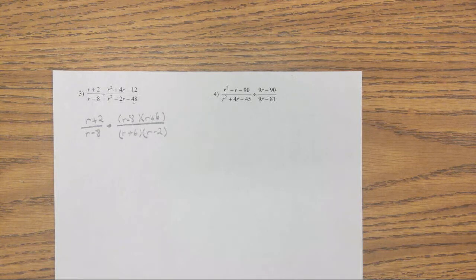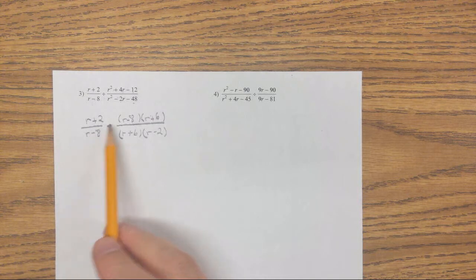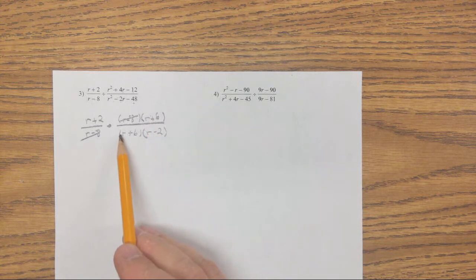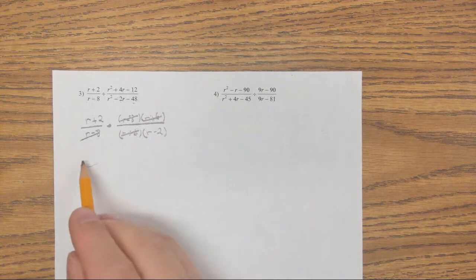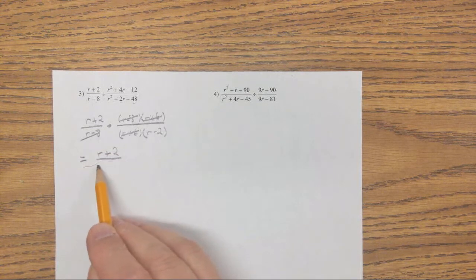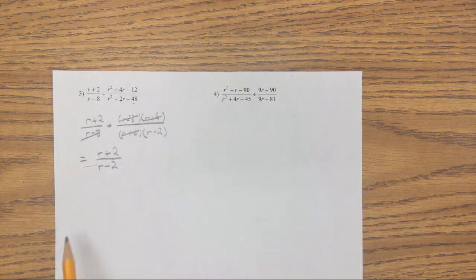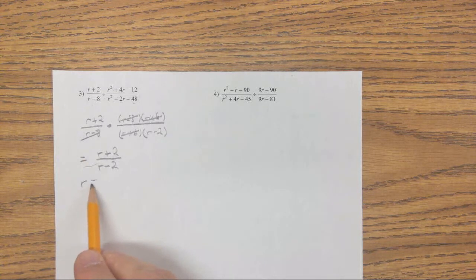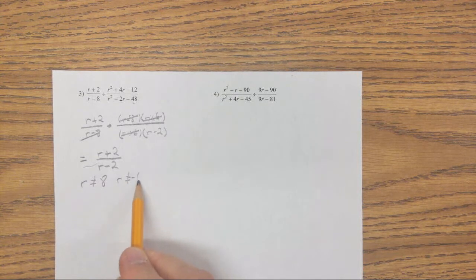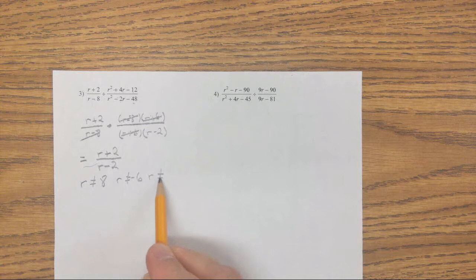Let's do some elimination here. Here's r minus 8 and r minus 8. Those can go away. r plus 6 and r plus 6. Those can go away. So I'm left with r plus 2 over r minus 2. My excluded values are where my denominator would be equal to 0. So r cannot be 8. r cannot be negative 6. And r cannot be 2. Okay, one more example and then we're done.